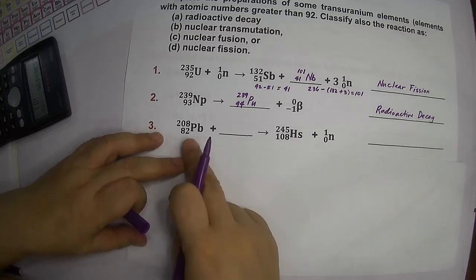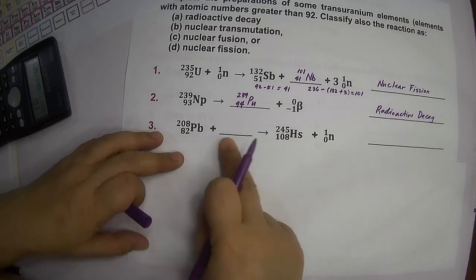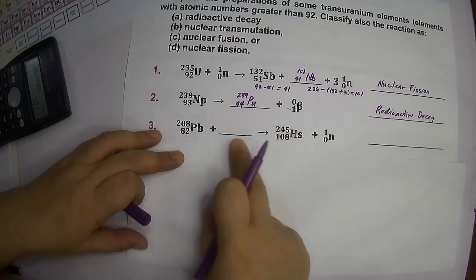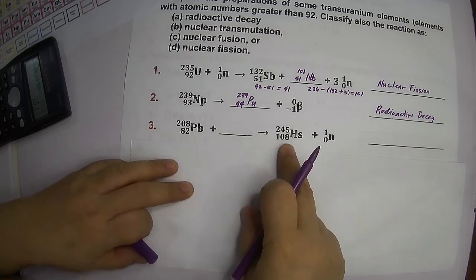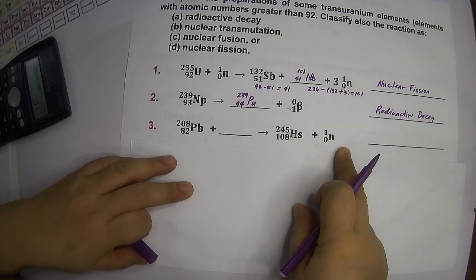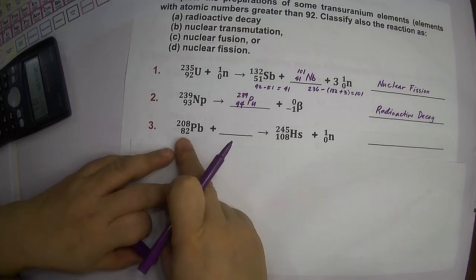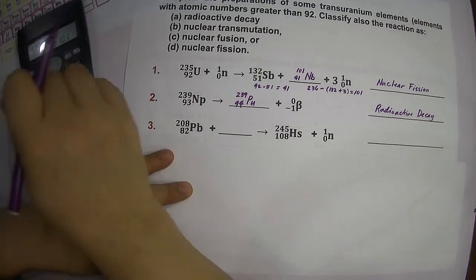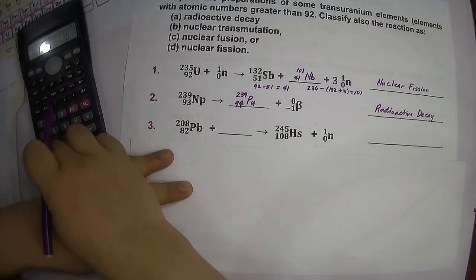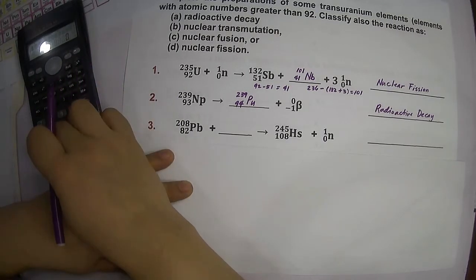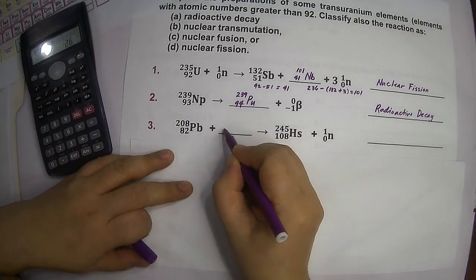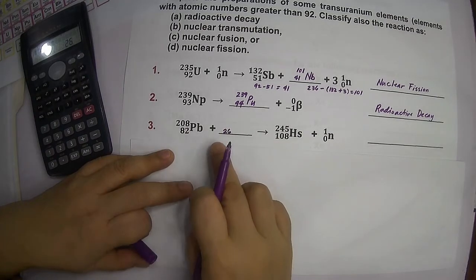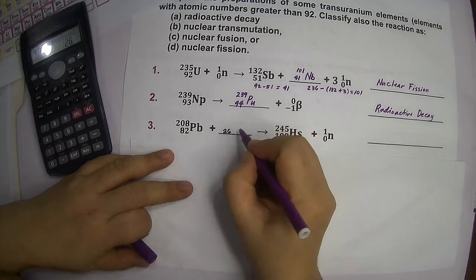Again, if we balance the charges, we have 108 plus 0, 108, and we have only 82 here. So if we deduct, 108 minus 82, that gives you atomic number 26.